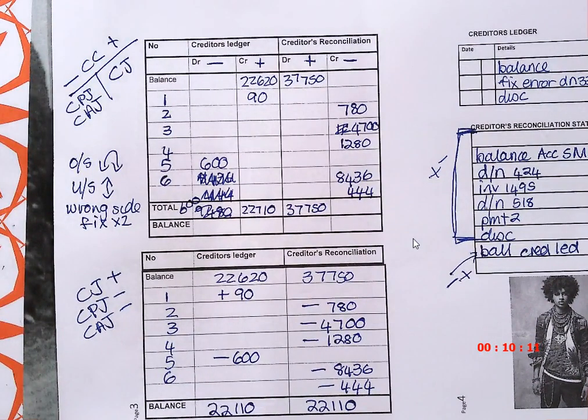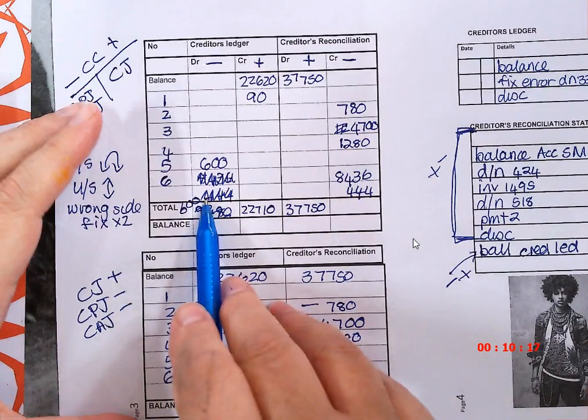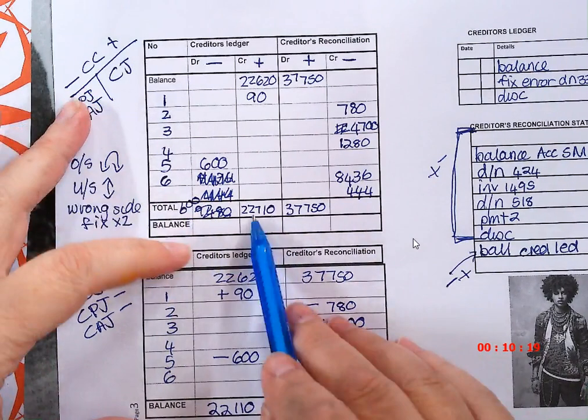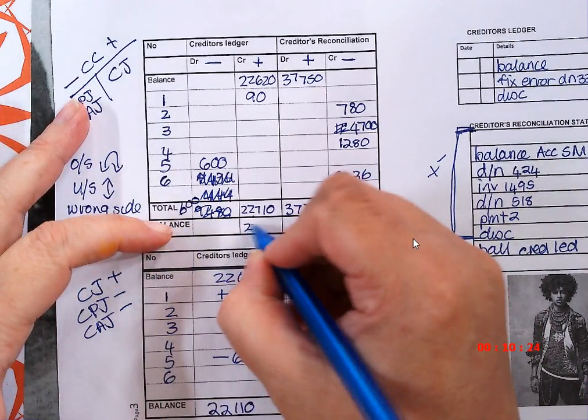Okay, so here we go. Is everybody sharp? I made a mistake. I did it right here, but I did it wrong here. Okay. Now you fixed it. So now I say 22710 less 600 gives me 22110.